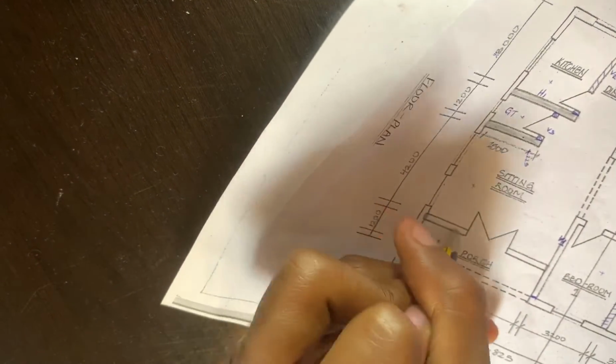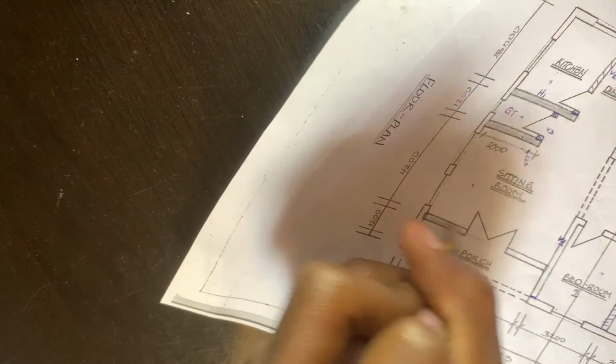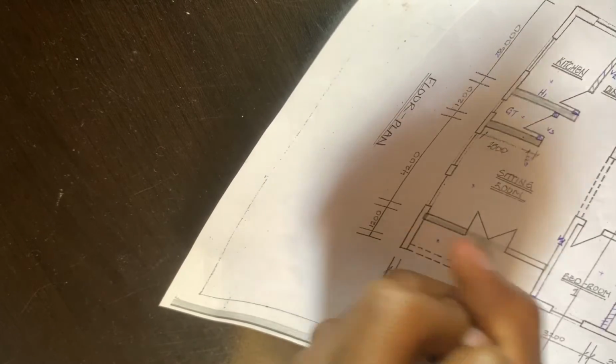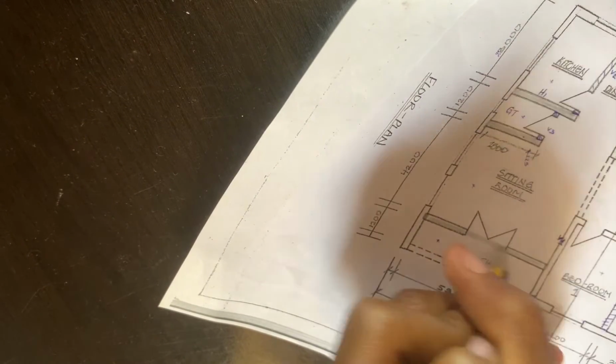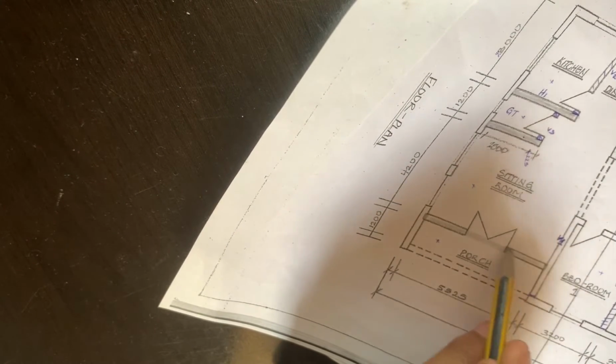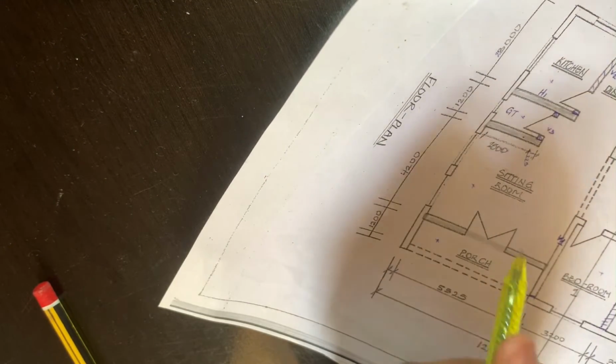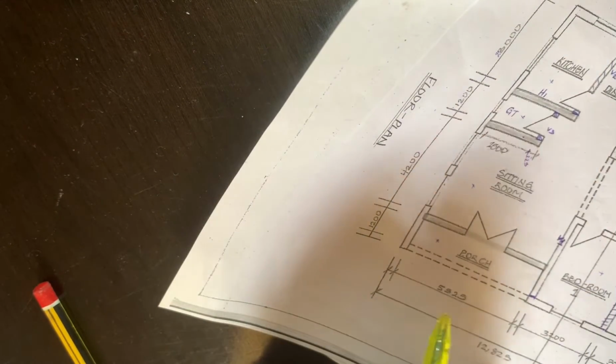So that means the H3 would go like this. This is how the wall will pass. And what's the dimension of this H3? It is given as what? 5,525.